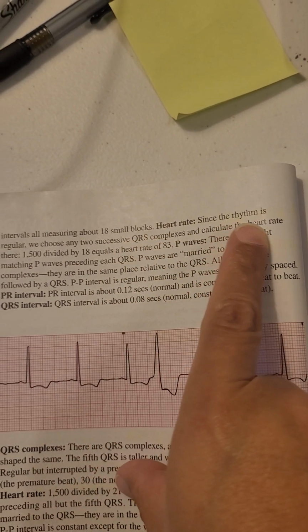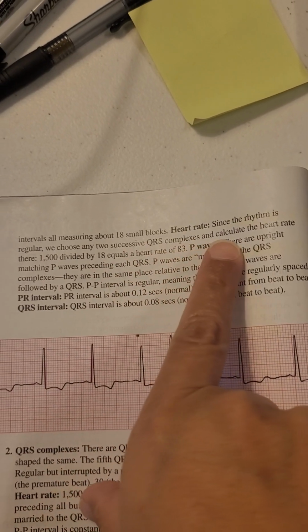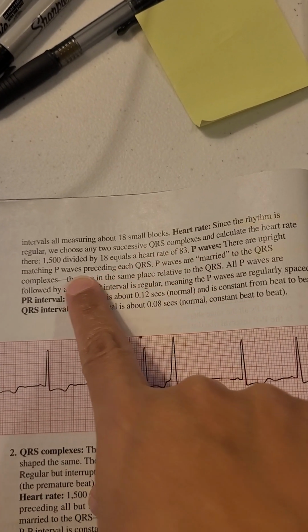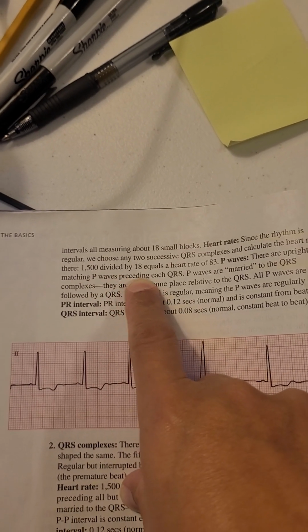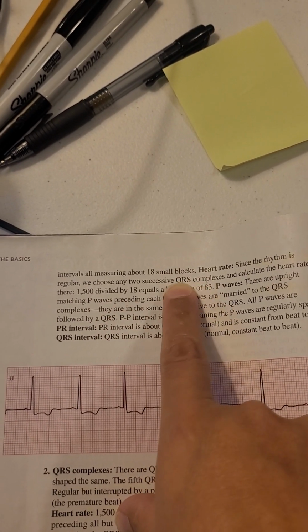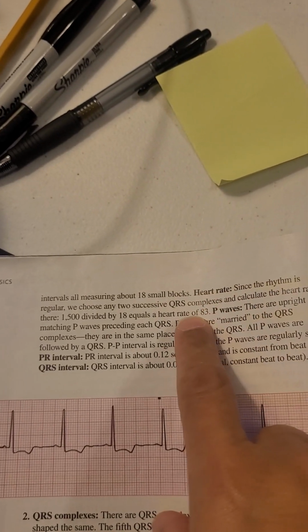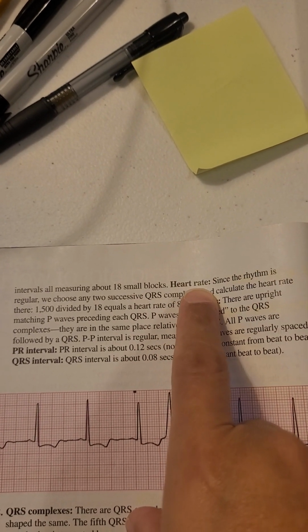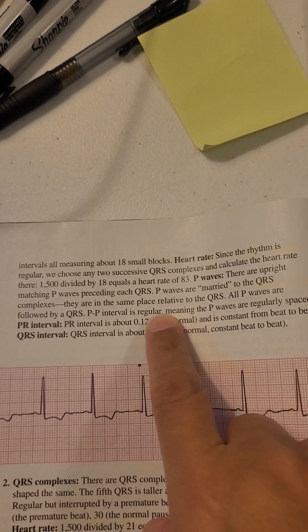Heart rate, since the rhythm is regular, we choose... Okay, well, we're not going to do that. There are two other ways to measure heart rate, but they're a little harder compared to just counting each one, so we're not going to do the heart rate. We're just going to do the average. That's how I'm going to show you.